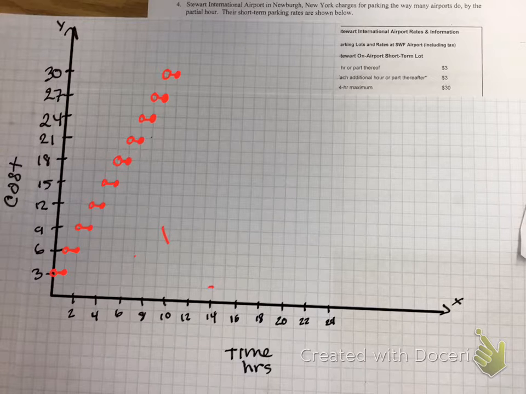Is this correct? Okay, so the next one, why is it not correct? It's true, at 10 hours we pay $30, yes. Because $30 is the maximum that you can pay, and you can go until 24 hours. I can go all the way to 24. So I'm going to go all the way over here, and I think this is the right line. So it's solid, and I draw my line over.